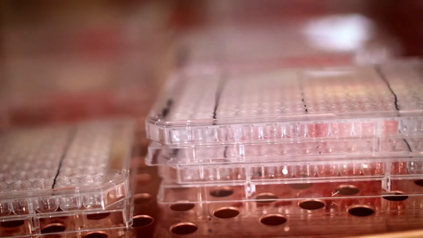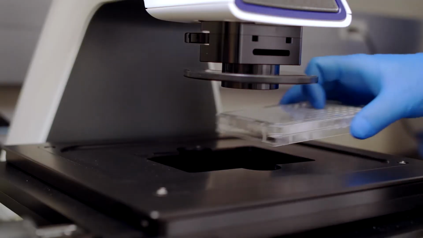My name is Ruchika, and my research is based on cardiac repair and heart failure. Currently I'm working with induced pluripotent stem cells. We put them through a 14-day to 22-day protocol to differentiate induced pluripotent stem cells into cardiomyocytes.